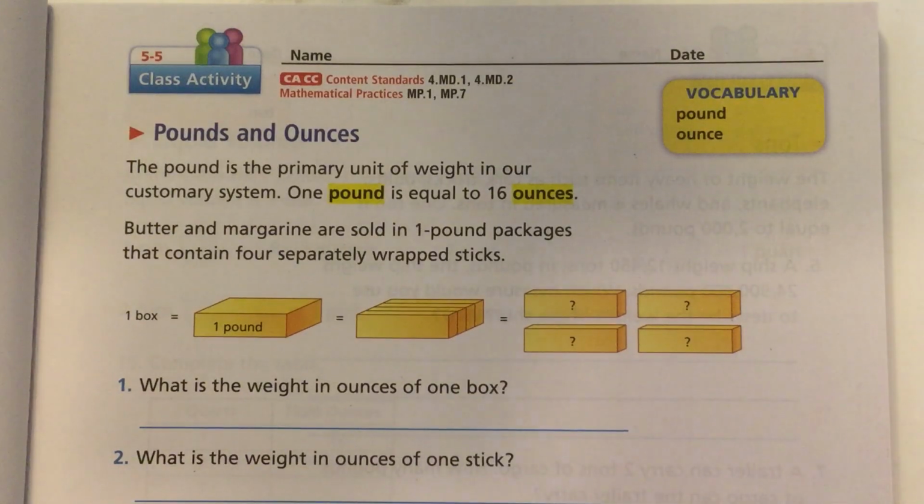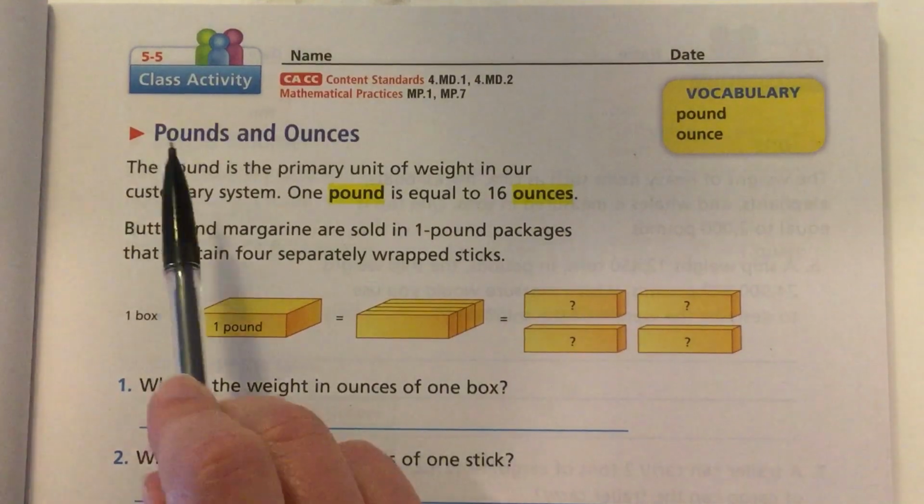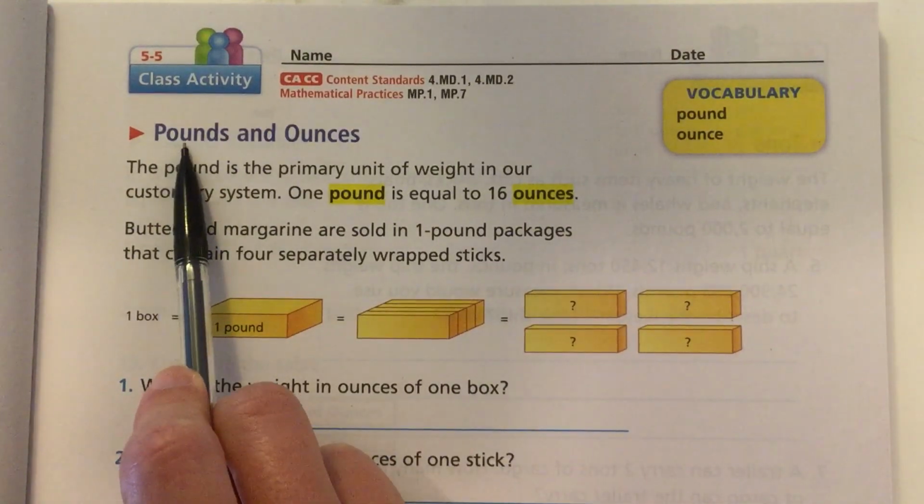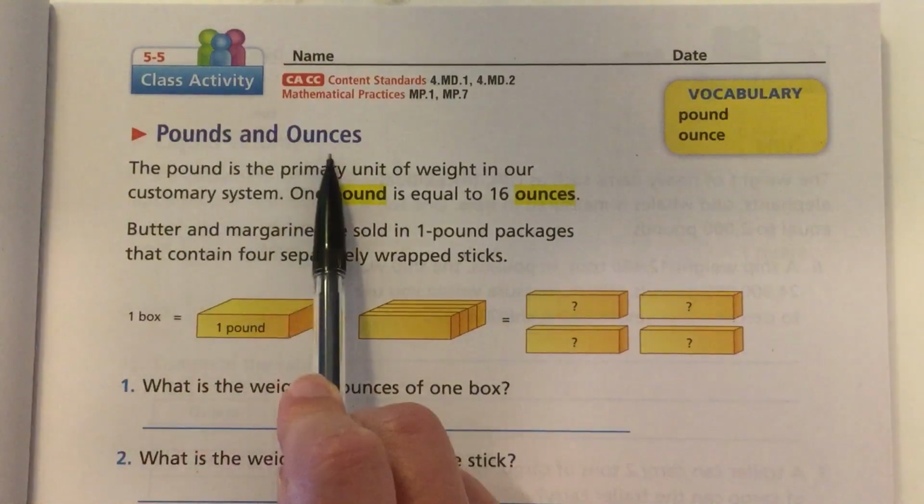Hi, fourth graders. Here I am on page 191 of our math book. We're on Unit 5, Lesson 5 today. And we're staying in the customary system, or the standard system, but we're switching from units of length to units of weight. So you're going to see some words on here that are probably pretty familiar. You can see that the title of the page is pounds and ounces.